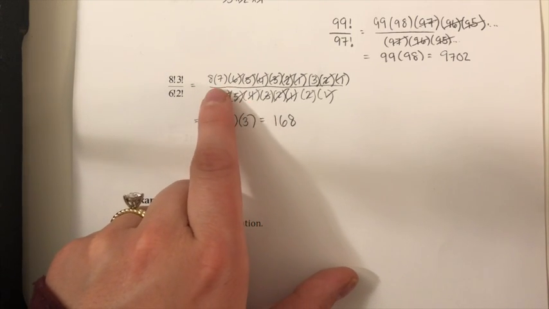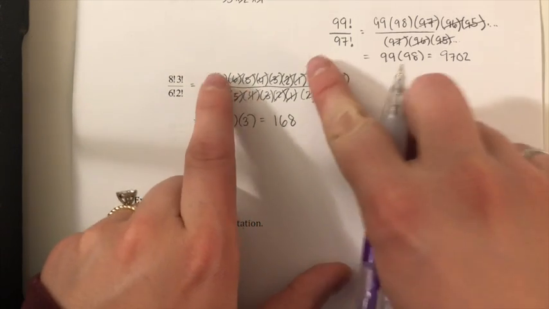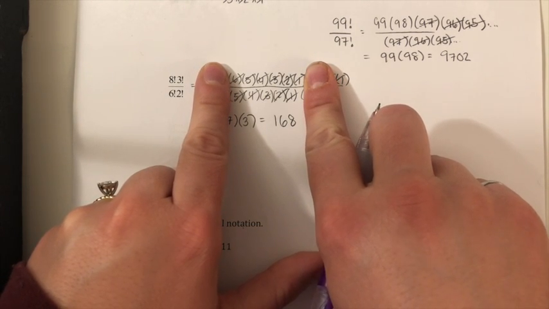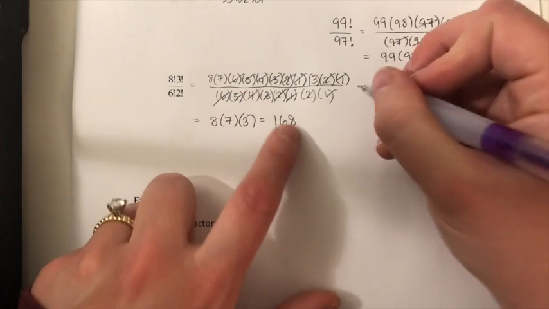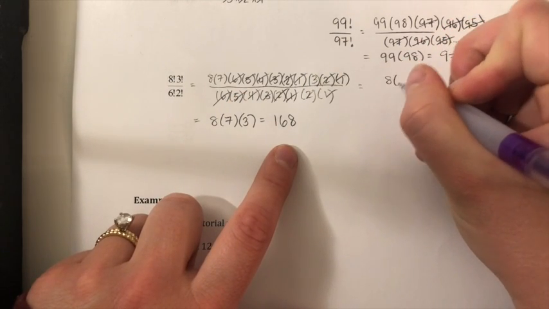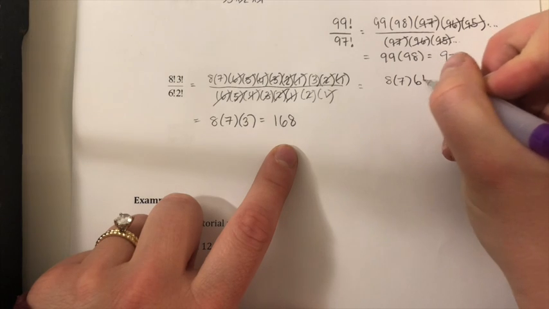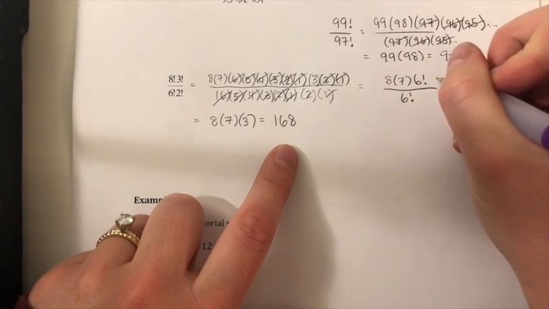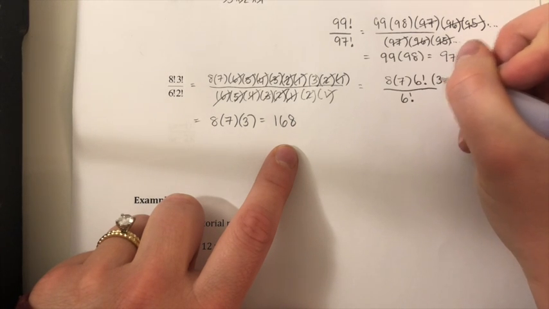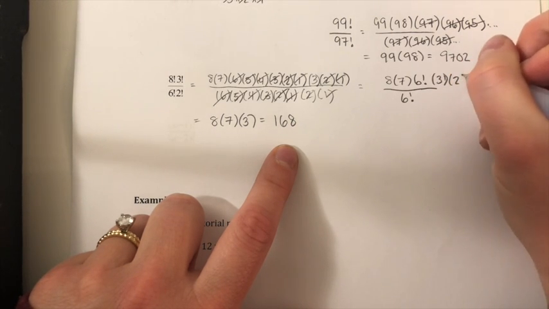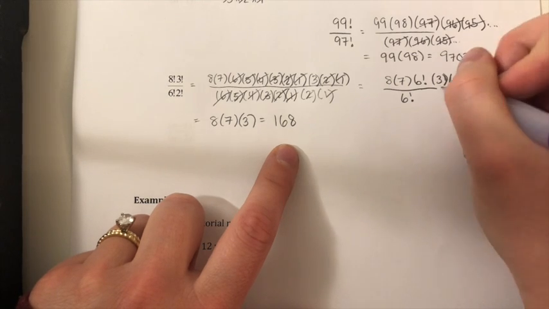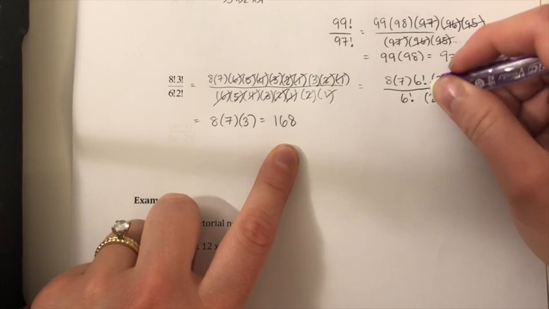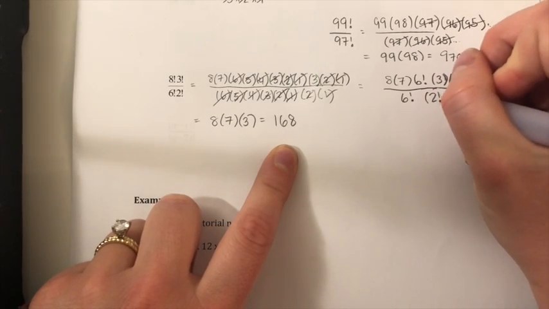And I could have just done it 8 times 7 times 6 factorial, because that bit, 6, 5, 4, 3, 2, 1, is 6 factorial, and it could have canceled. So another way we could have done this is 8 times 7 times 6 factorial over 6 factorial, and then multiplied by 3 times 2 factorial divided by 2 factorial.